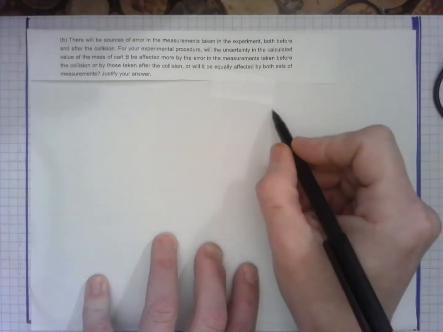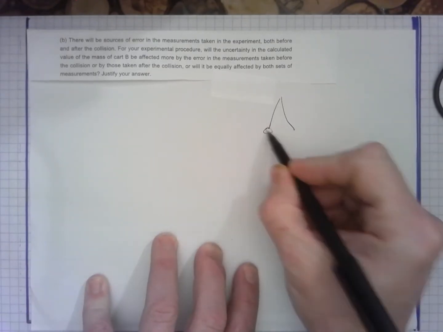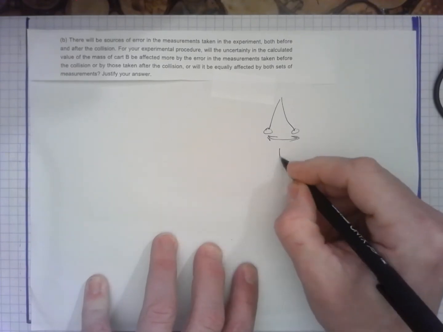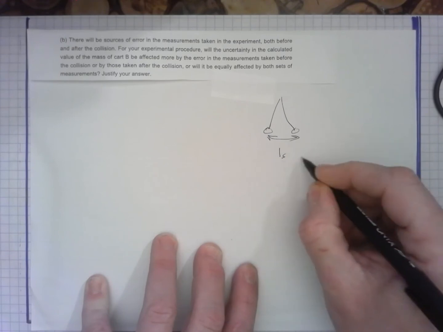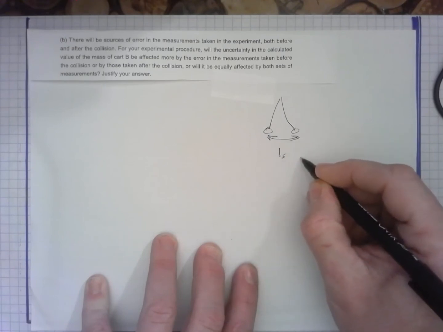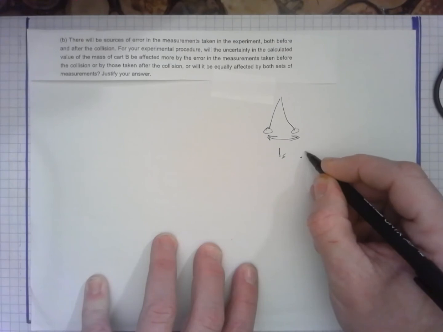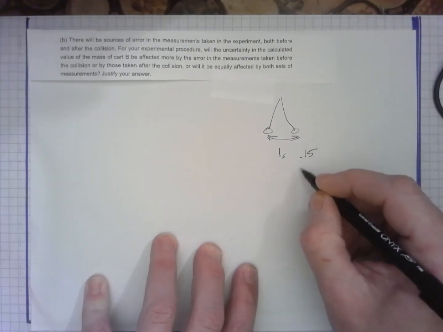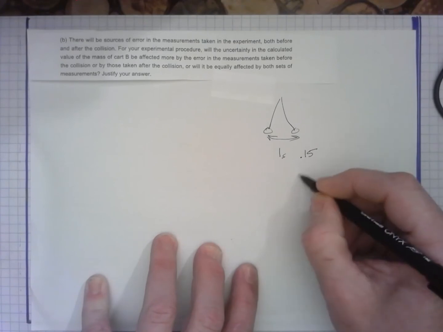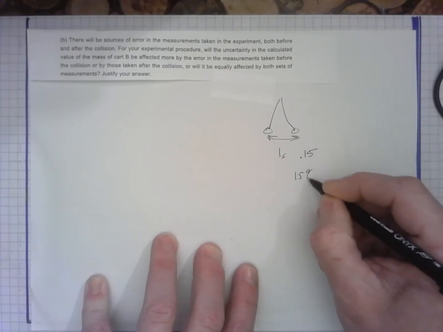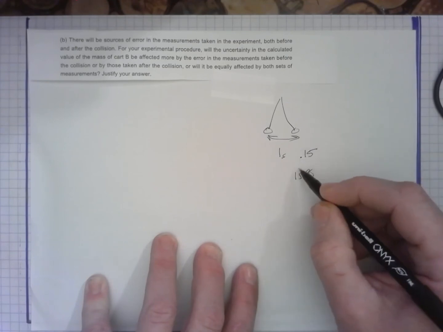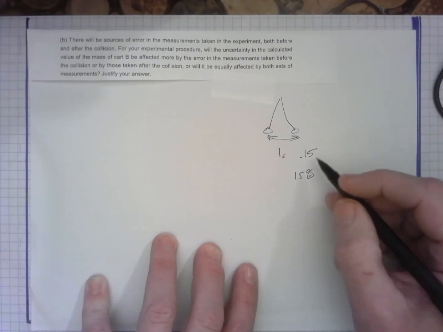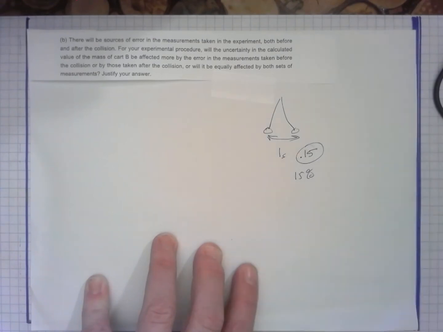If you have a pendulum that you need to measure the period of, well, if the period is 1 second and your reaction time uncertainty is 0.15, that's 85 to 15%, right? You're 15% unsure in that case, or you're only 85% sure, however you want to look at it. So your error in that case would be as much as 15%.